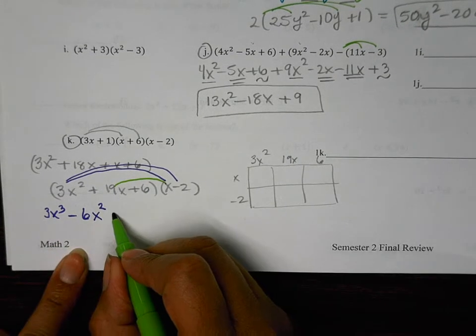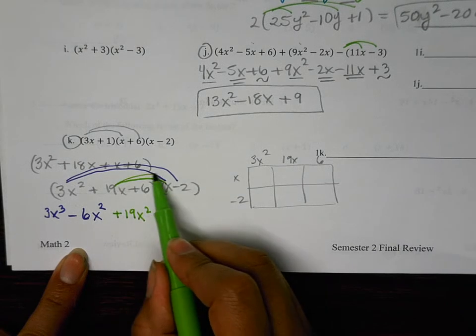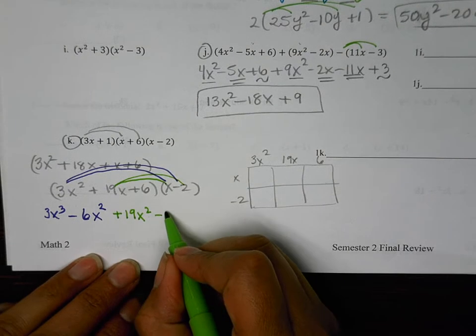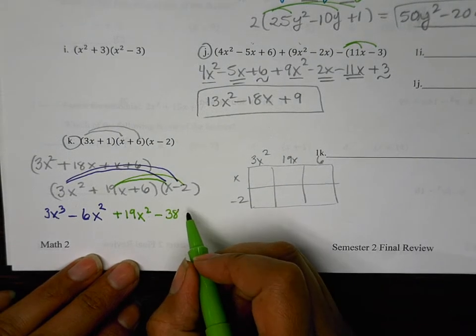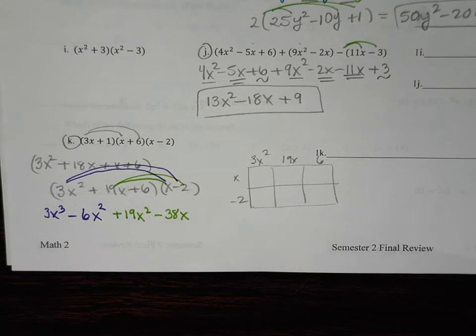Kashari, give me the second one that I'll put in green. Distributing 19 to both of them. 19x times x is x squared. And then 19x times negative 2 is negative what? Negative 38x? Yeah. Okay.